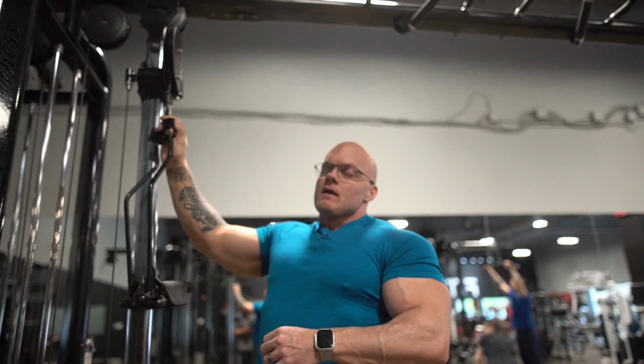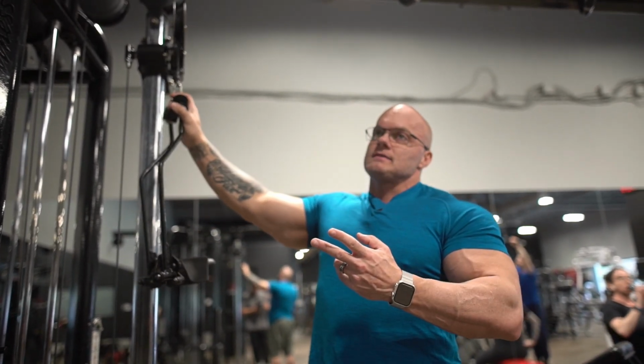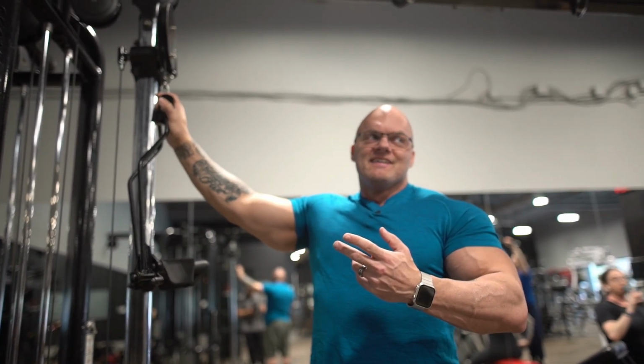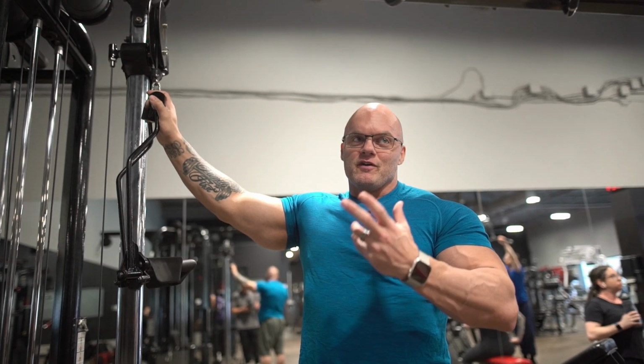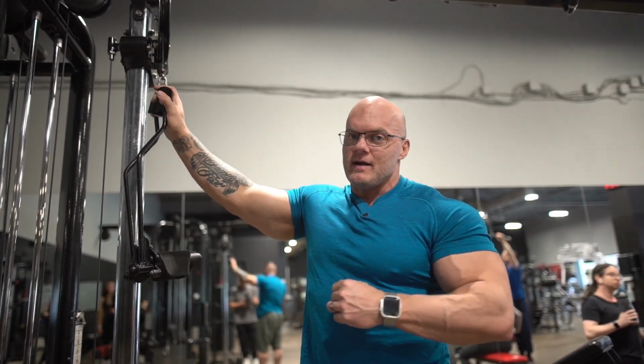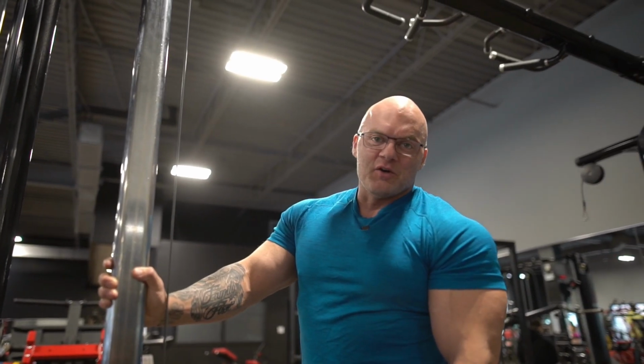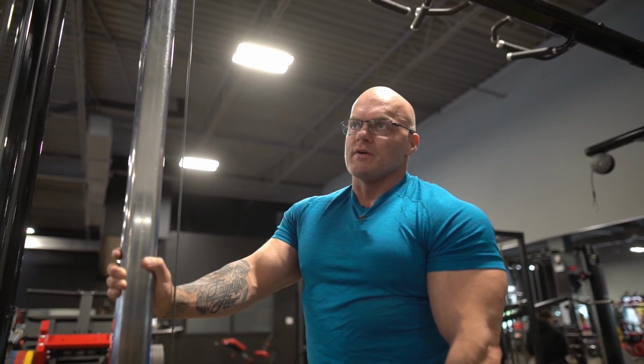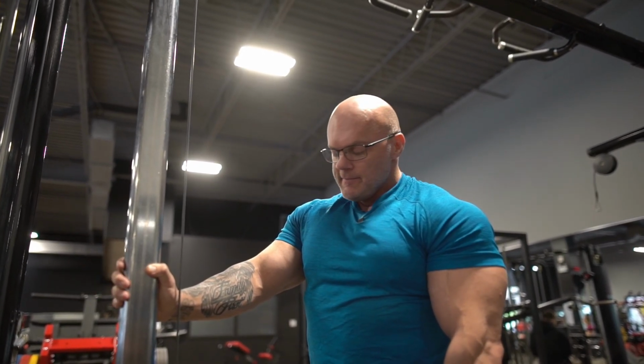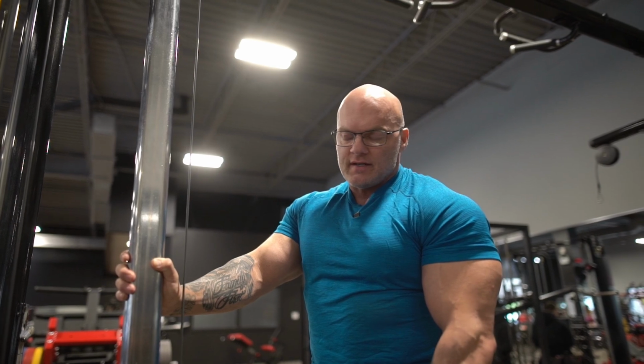So there's two ways that you can basically go over your intensity. And now we're going to move on to the bicep movement. All right, everybody. So we finished up the triceps. We went over time under tension and drop sets. So now we're going to move into the bicep exercise.